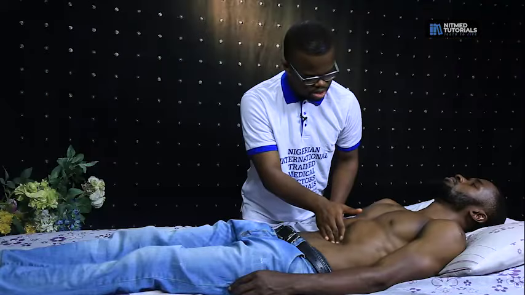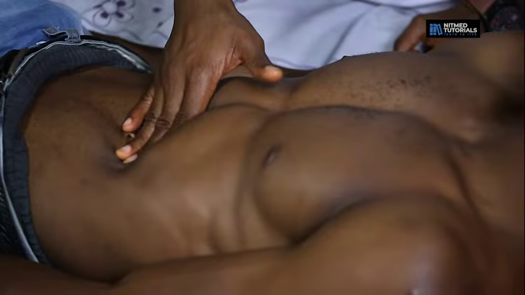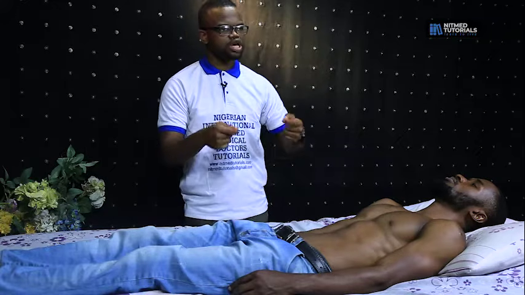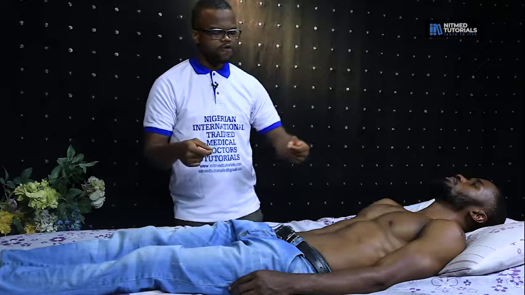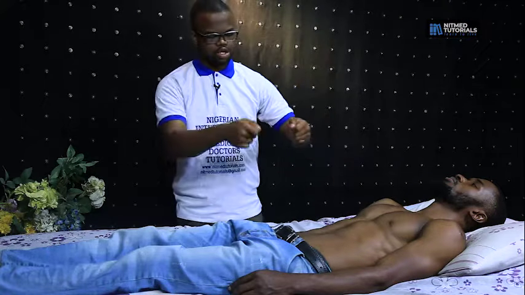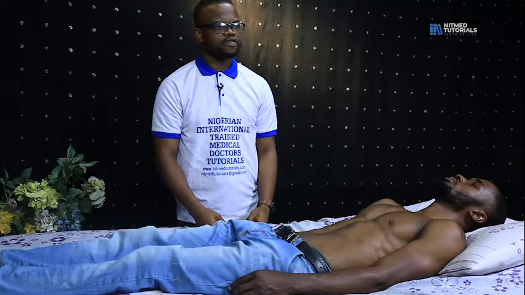Breathe in, out. Breathe in, out. Okay, so if the liver is also enlarged, we must also be seen to measure the extent of enlargement from the subcostal area, the lower costal margin, to the point of enlargement of the spleen.